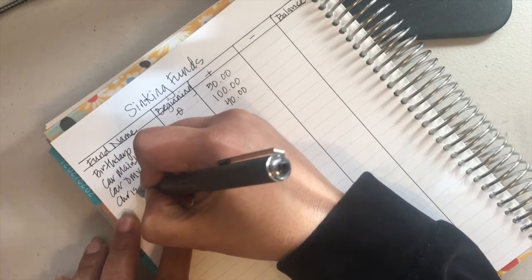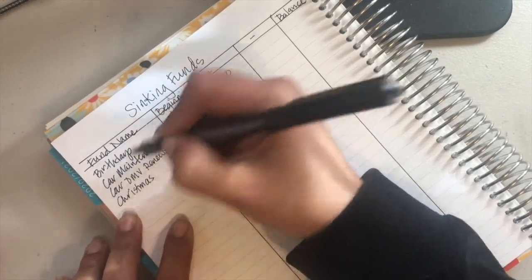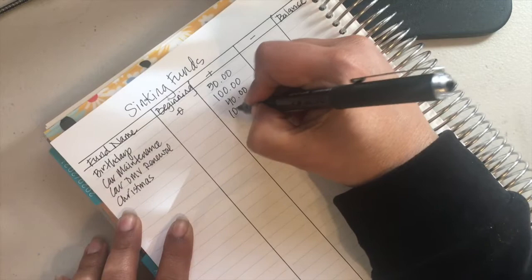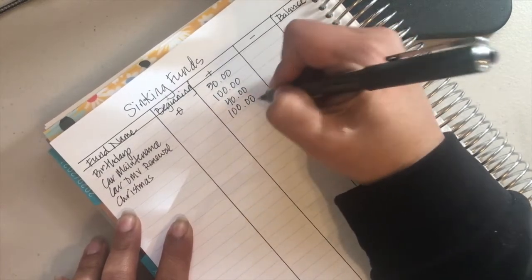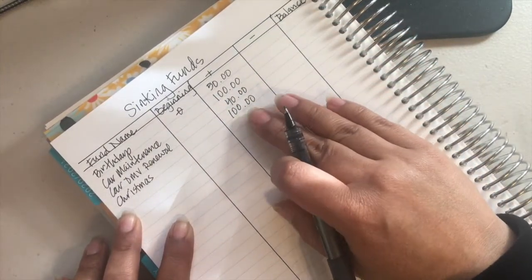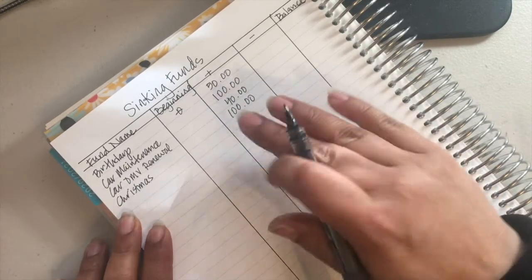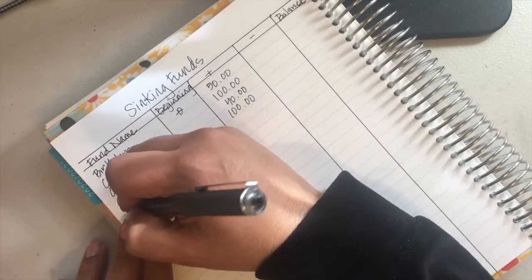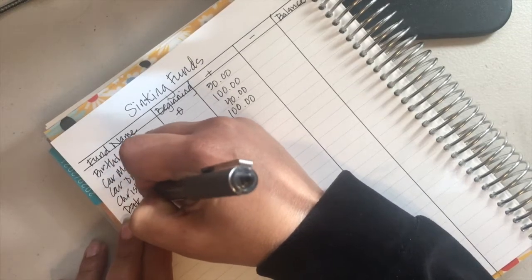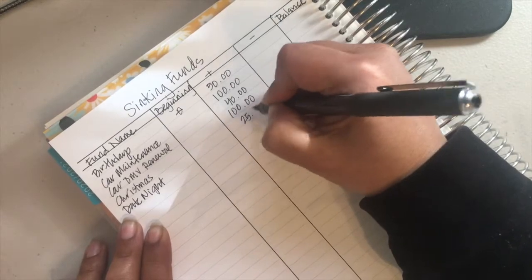Christmas this year was an S show. We put $100 towards that. It wasn't enough this year, but I'm going to front load some of this once I get a bonus, and then we'll just keep putting $100. Date night gets $25. Not like we're doing much, but $25 a month.